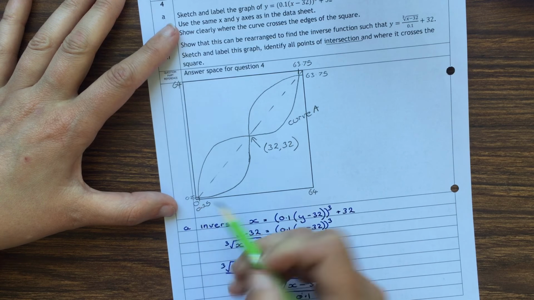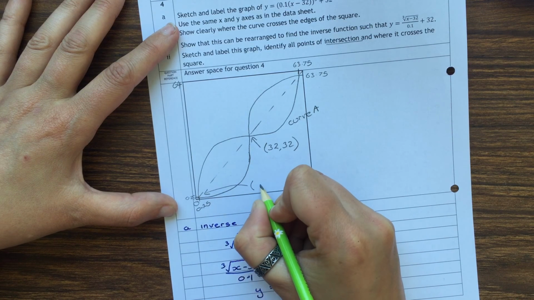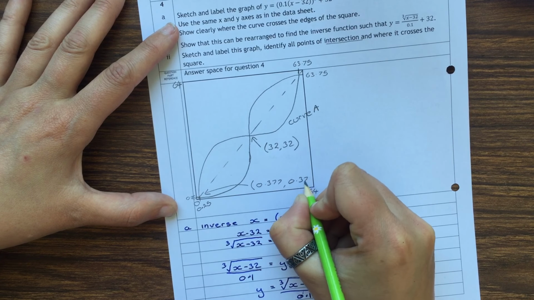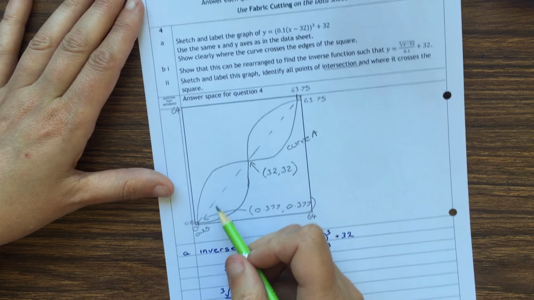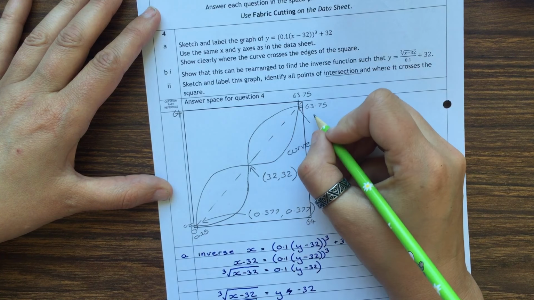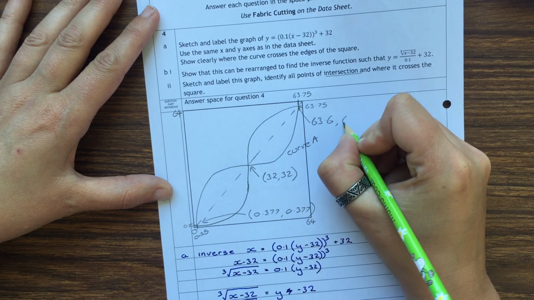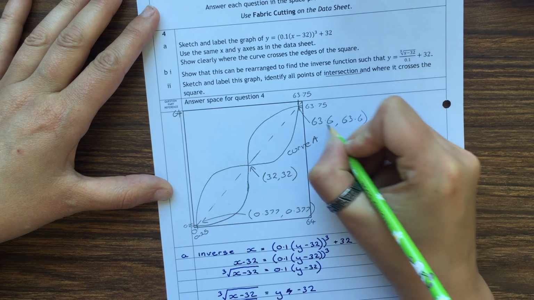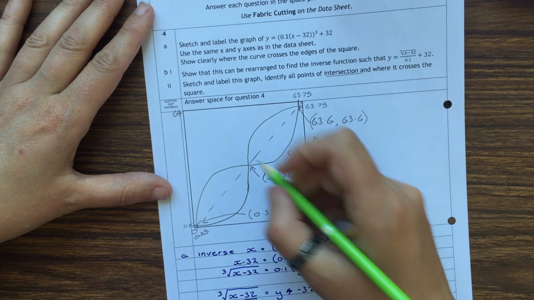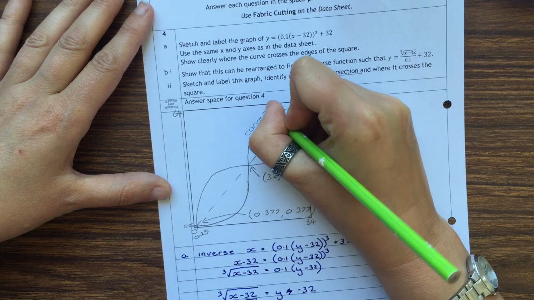There'll be a point down here, and that point is at 0.377, 0.377, because it crosses on the line of reflection. And the point here where it crosses is at 63.6, 63.6. And just making sure that we have also labelled that as curve B.